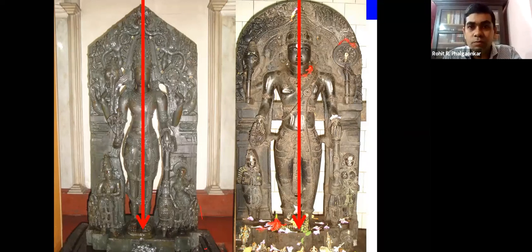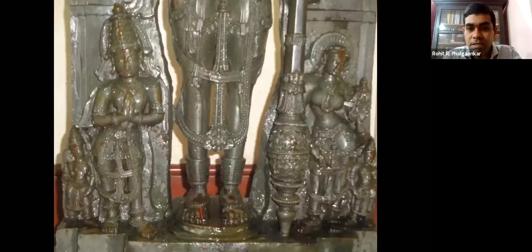So here you have two sculptures of Vishnu. One is from Priol and the other one is from Kankona. You can see here the Samapada. Sama means same, and Pada means feet. So you can see the feet are near each other. They are not away from each other. There is a kind of proportion which is maintained with the feet.